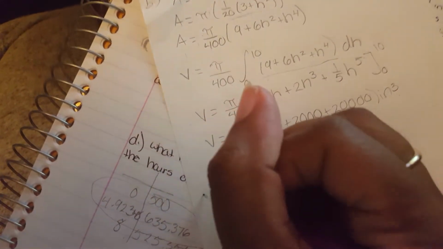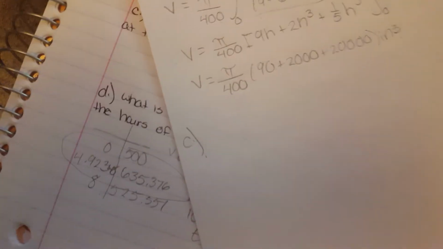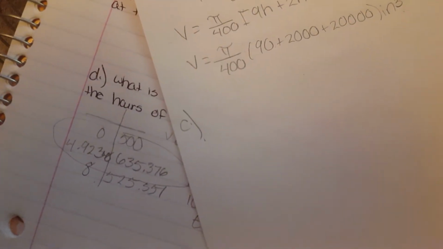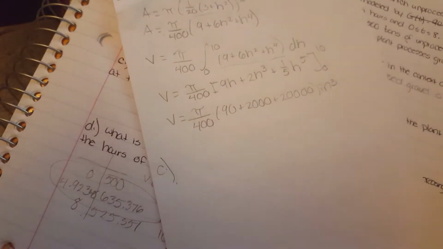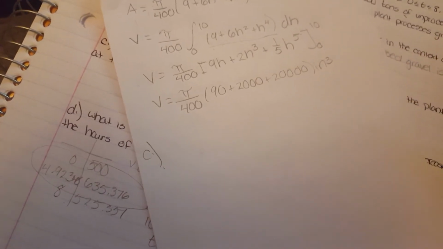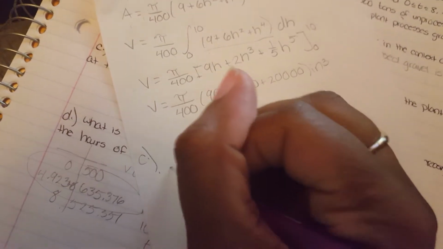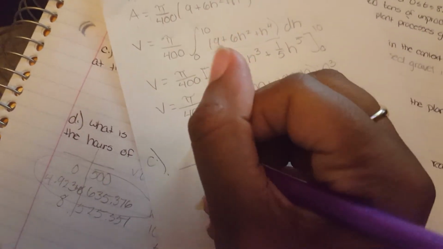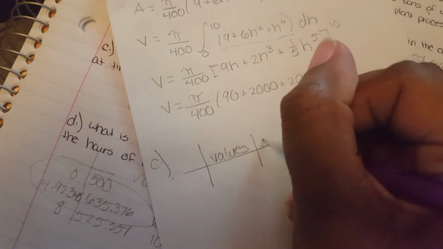So part C is saying that we have to find the rate of change of the height of the liquid with respect to time. So we could think of this part as incorporating related rates into area and volume. So we could set up our little table of values and units.